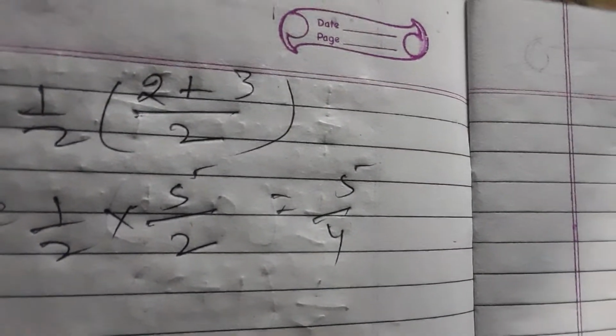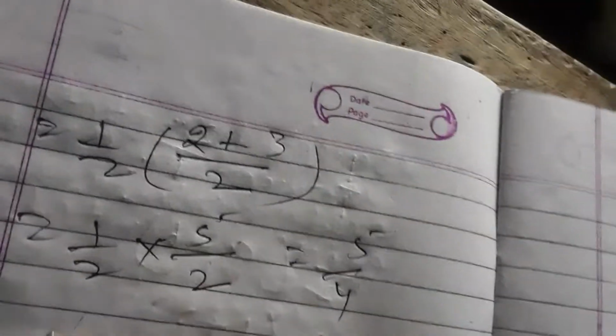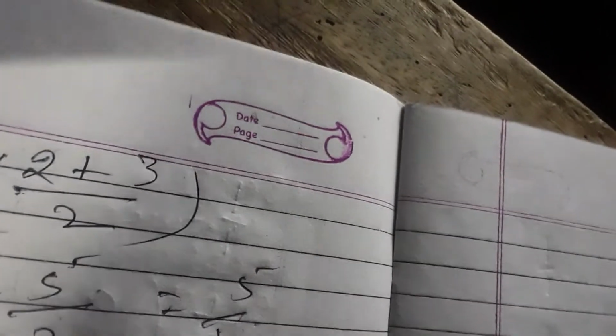Suppose you want to find one more rational number, then what will you do? Two things you can do. First, a is equal to, write down the second number, means 2, and b is equal to the same thing, means 3 by 2. Or either you can write 3 by 2 as a and 5 by 4 as b also, and after that you can find one more rational number. So in this way we can find infinite rational numbers between two numbers.